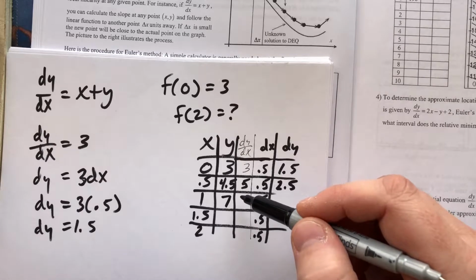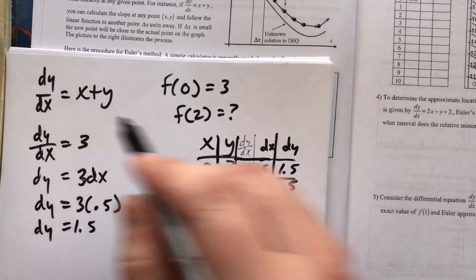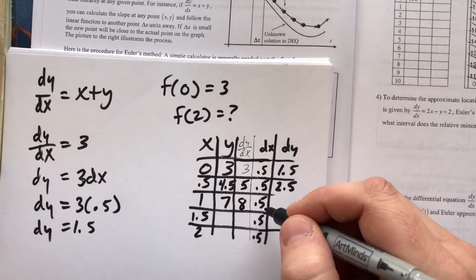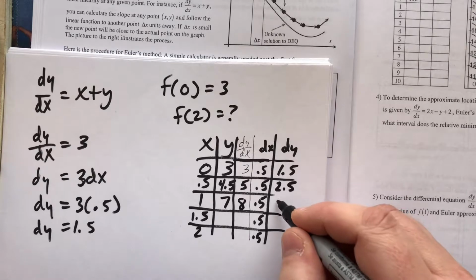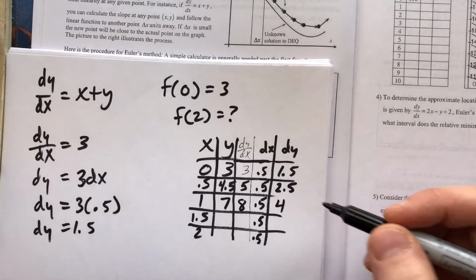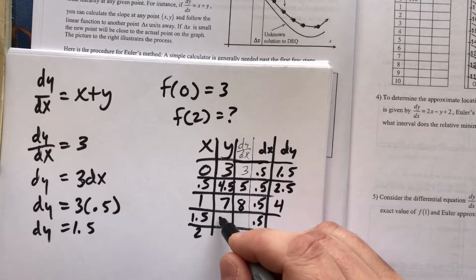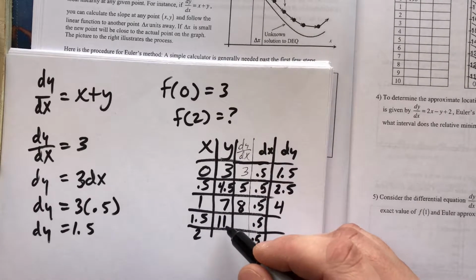So now I have to find my new slope, right? Well, my new slope is going to be x plus y. So 1 plus 7 is 8. But dx is still 0.5, so 8 times 0.5 is 4. So I add that to my y value and get my new y value of 11.